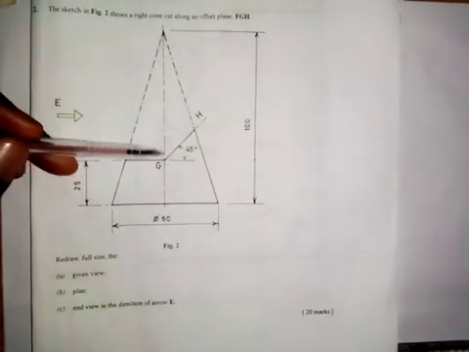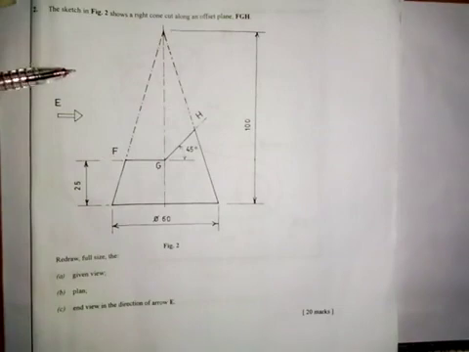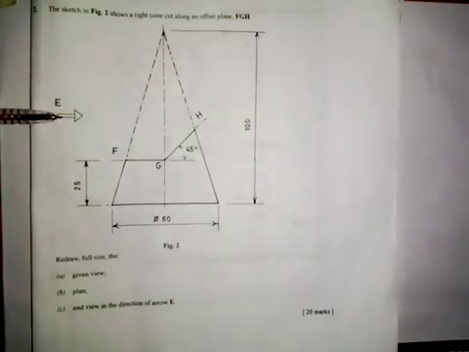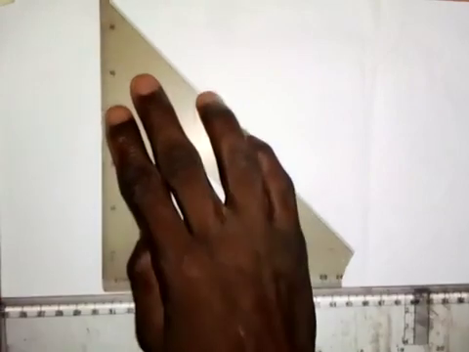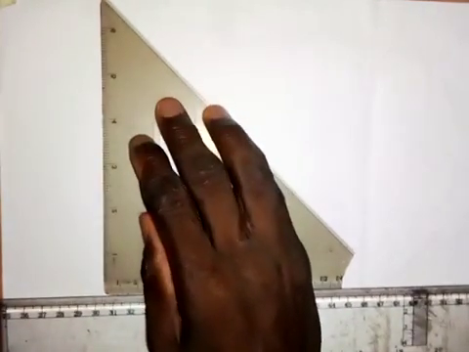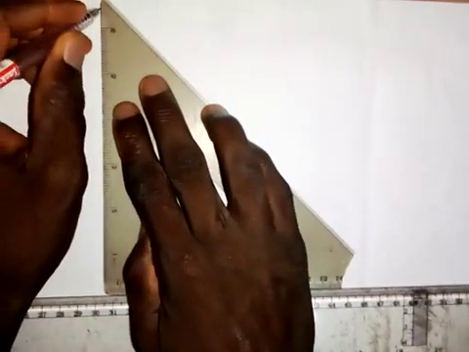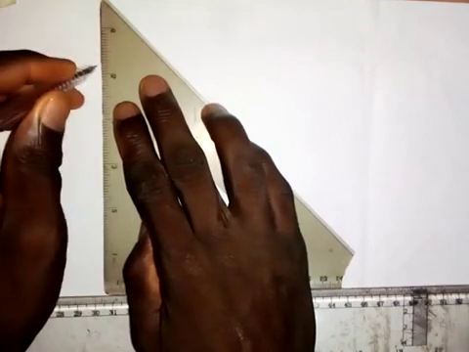So we have point G here, point H here, and F here. Then this is the arrow that we are going to use to produce the end elevation of the cone. So let's see how this can be done. The first thing to do is to draw a vertical center line. So you draw a vertical center line here, like this.